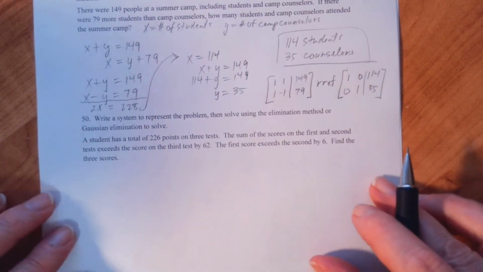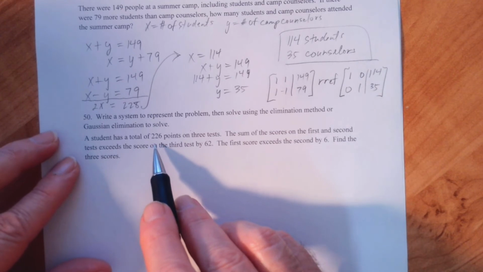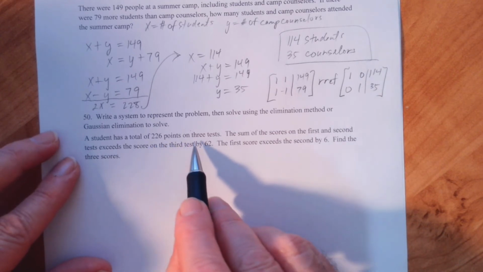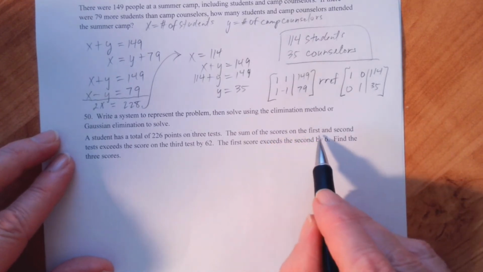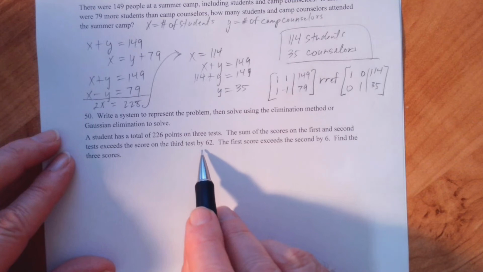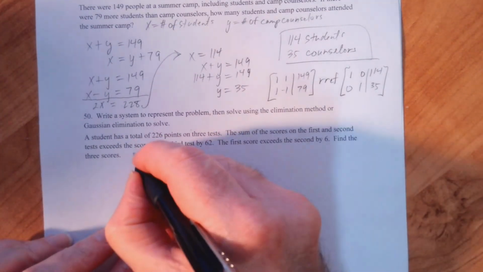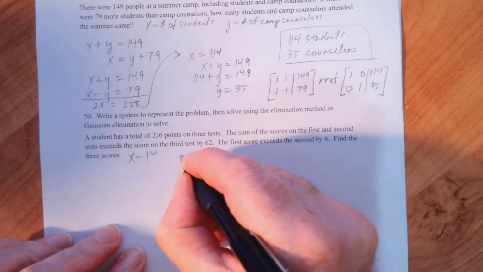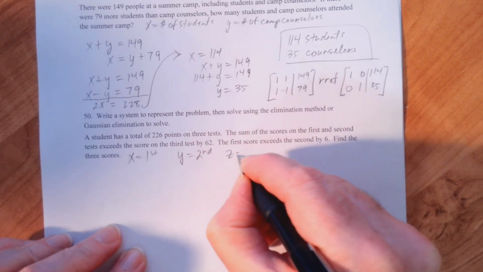This is going to be it. So you have 226 points on 3 tests, the student does. The sum of the scores on the first and second test exceeds the score on the third test by 62. And the first score exceeds the second by 6. Find the 3 scores. So let's call x the first score, y the second score, and z the third.